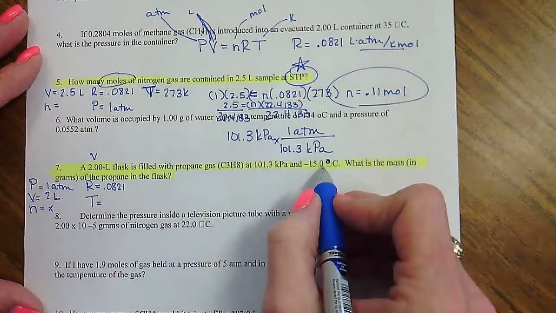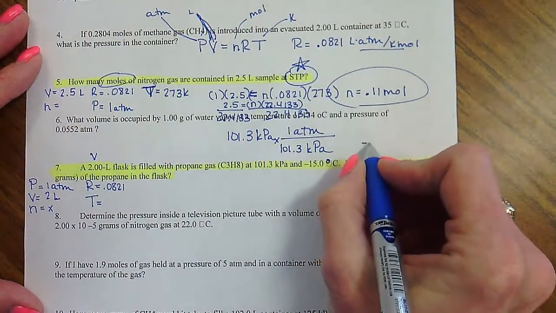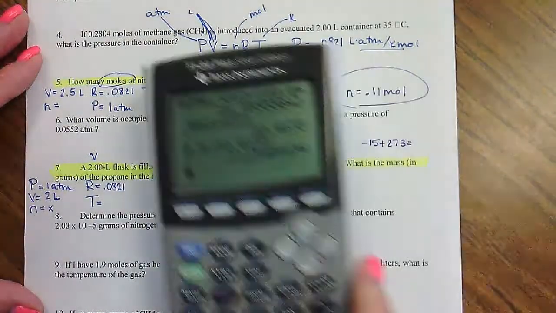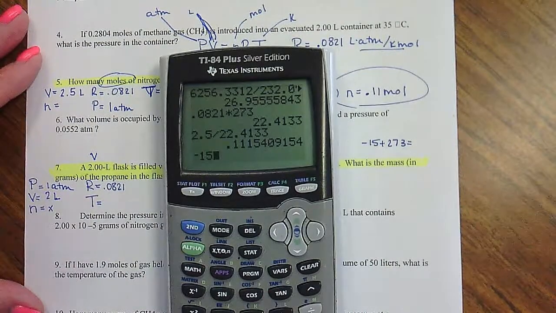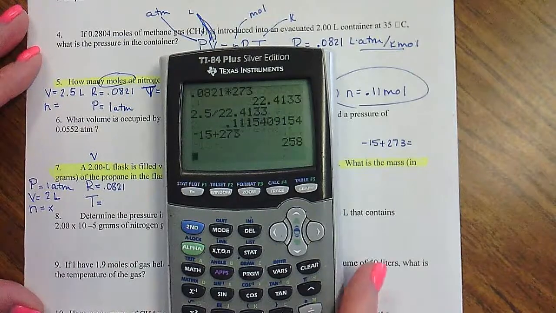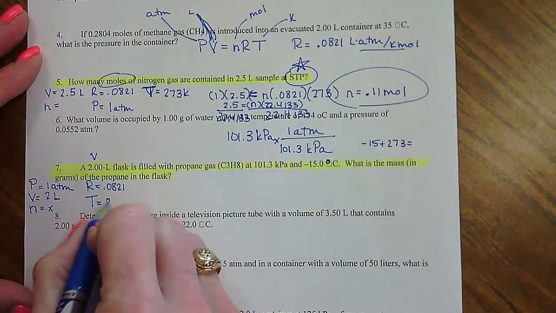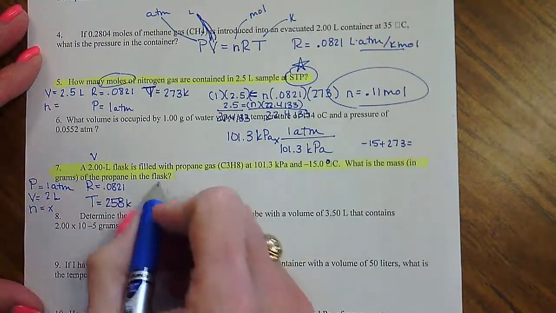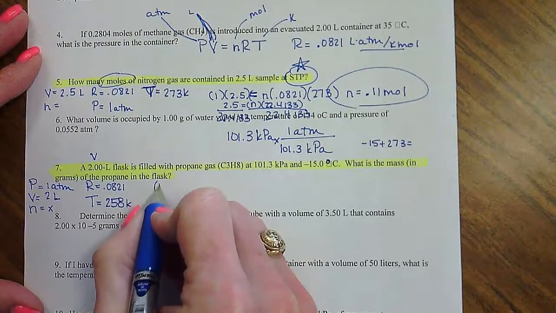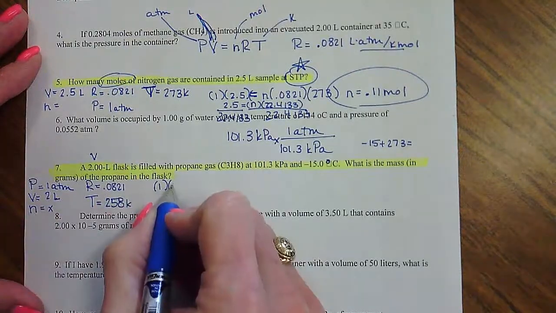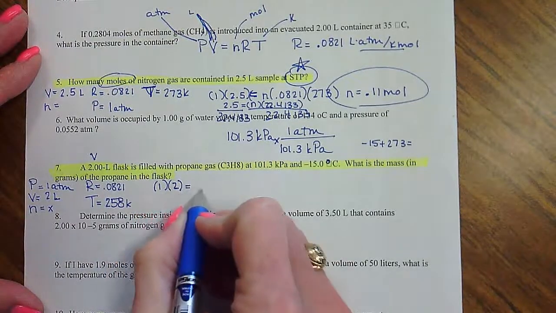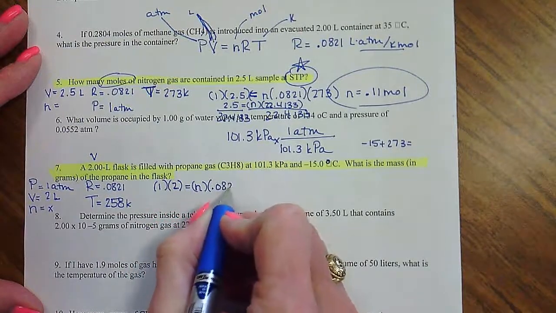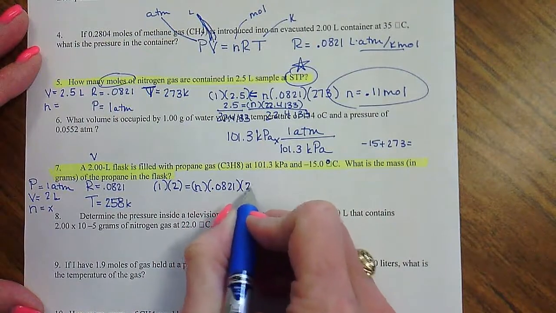Okay, and my temperature, negative 15 degrees C, so negative 15 plus 273 will give me the temperature in Kelvin, 258 Kelvin. So I'm going to put these into my formula. My pressure is 1, my volume 2, equals number of moles times 0.0821 times 258.